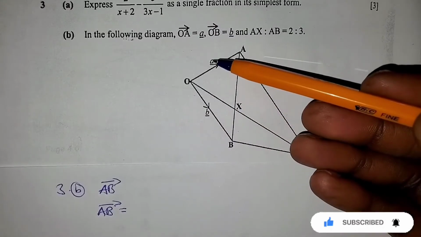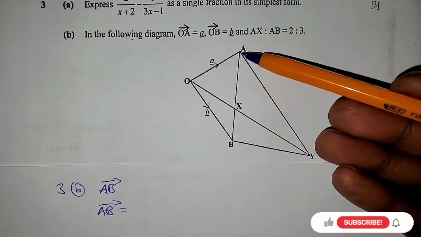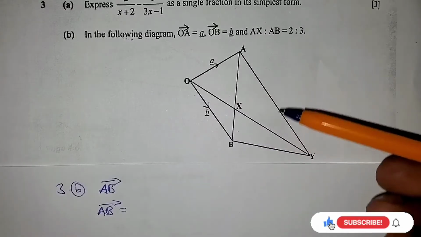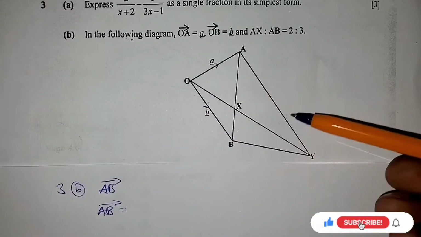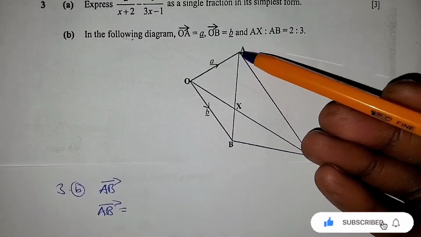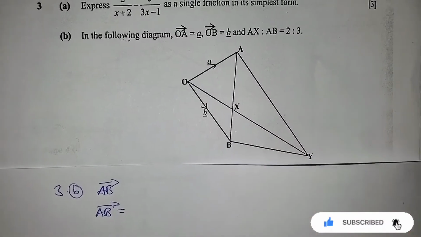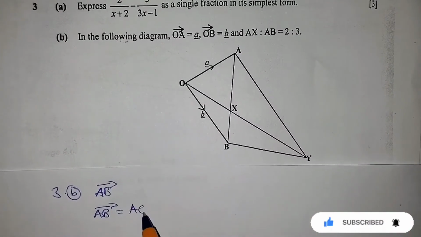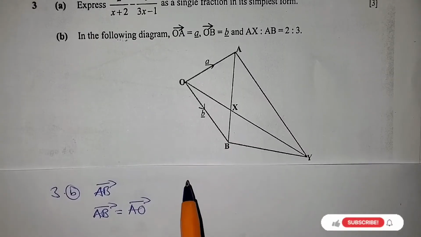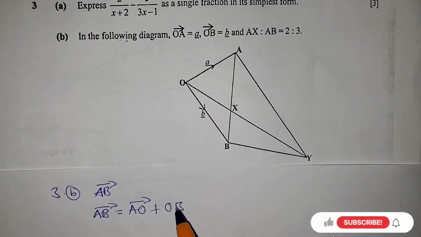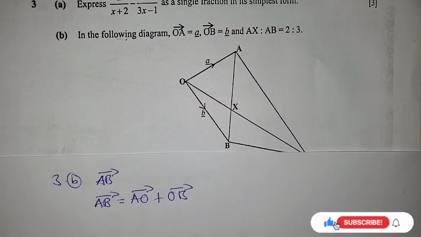Why? Because we don't have both vectors directly, so we're going to use AO plus OB. So we're going to say vector AO plus OB. Then let's just substitute.